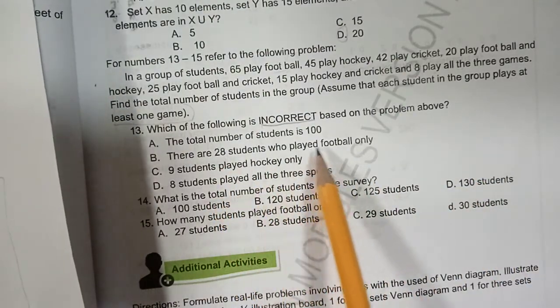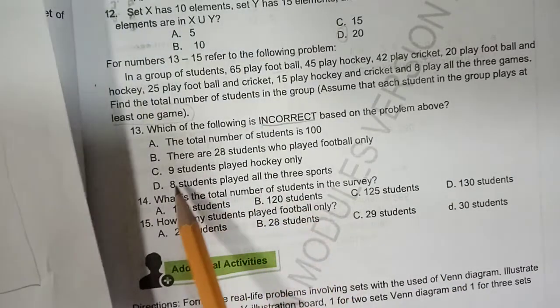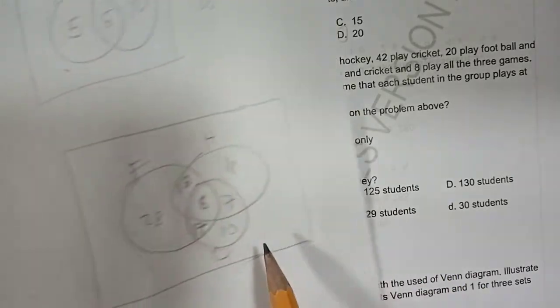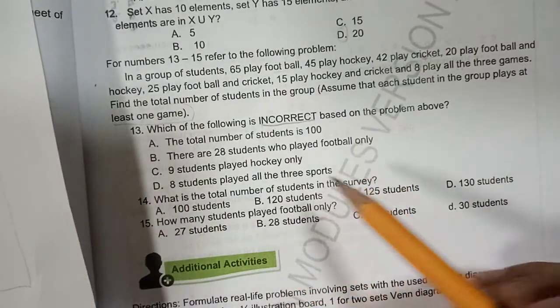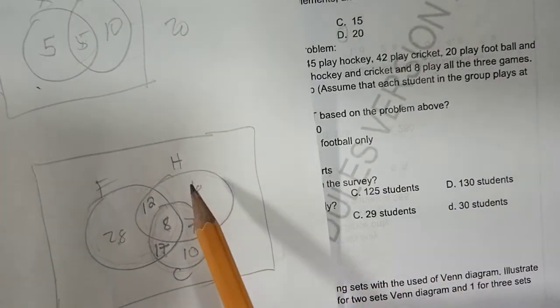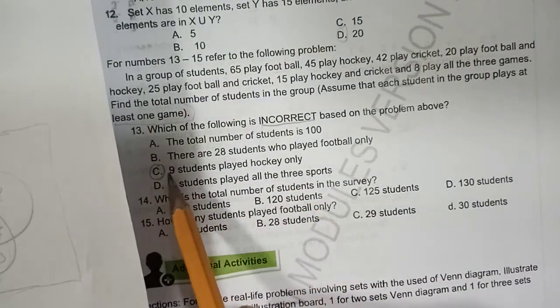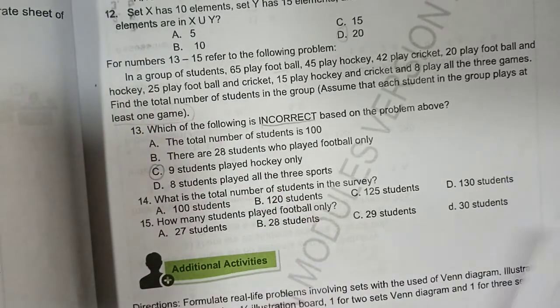There are 28 students who played football only. Yes, 28 students football only. Check. 9 students played hockey only. Hockey only, 9 students? Oh, this is not correct. Hockey only, it's 18. It's 18 who play hockey only. So this is incorrect. Okay, so the answer is letter C.